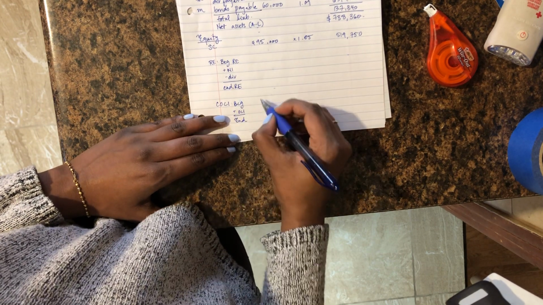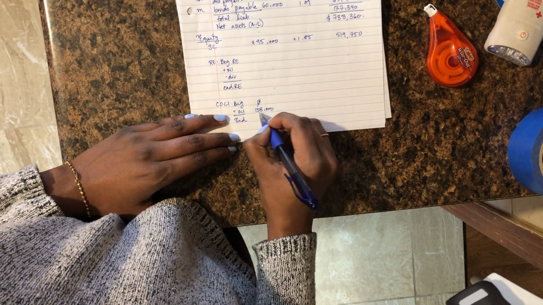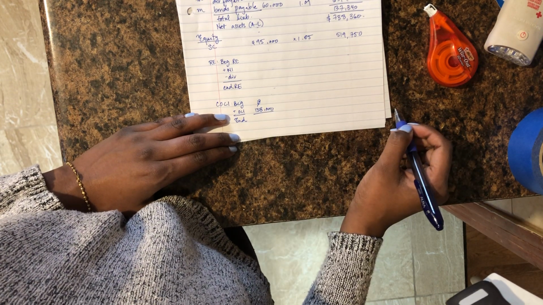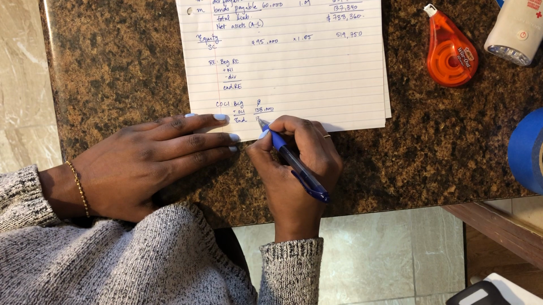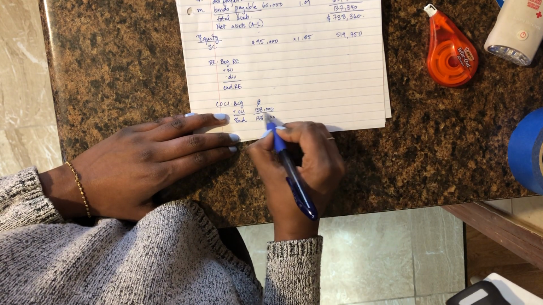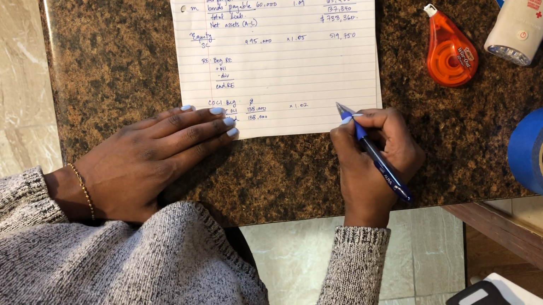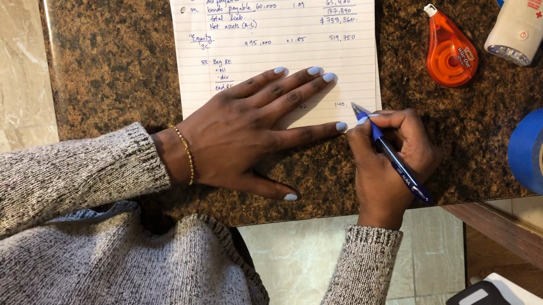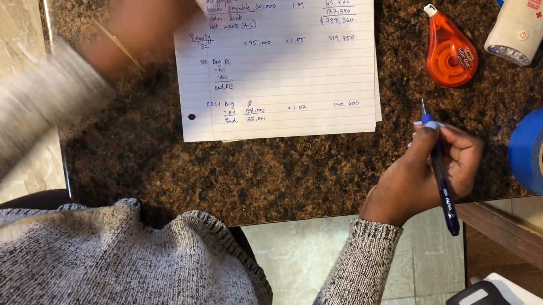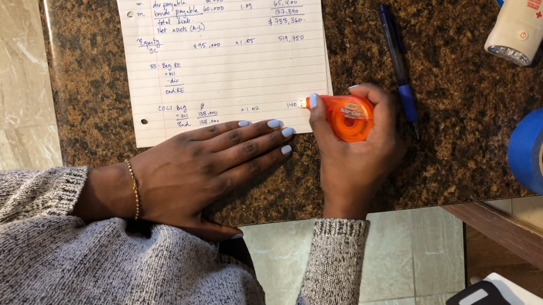My COCI, I had nothing at the beginning of the year and I earned 138,000 of OCI income this year. And that means my ending OCI is 138,000. My OCI was earned evenly through the year, they tell me that in the question. So my translated OCI is 147,600.